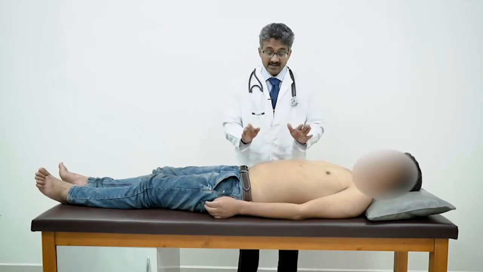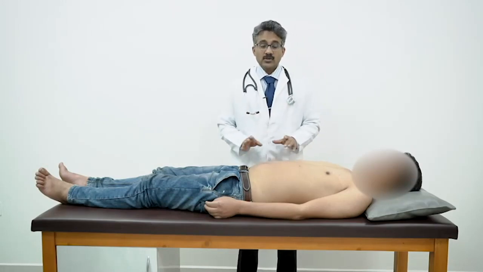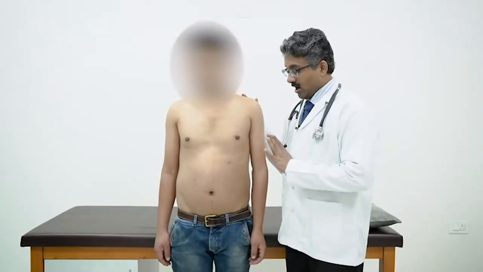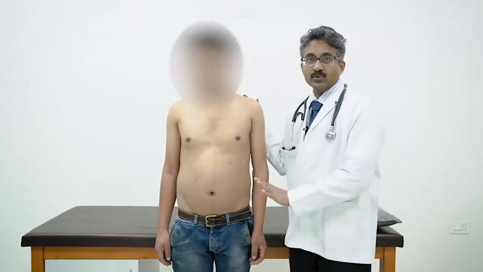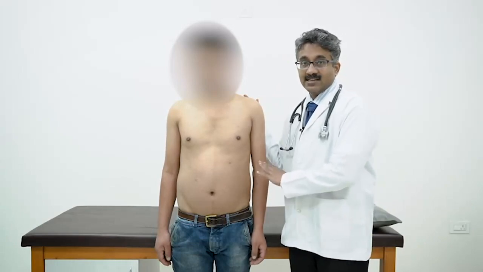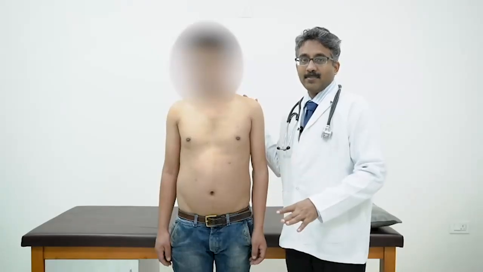You have to look for distended veins. The ideal position to look for distended veins is the standing position. So let us make him stand now and look for the distended veins. If the distended veins are there on the flanks and back, it is Budd-Chiari syndrome. Around the umbilicus, you get them in portal hypertension.